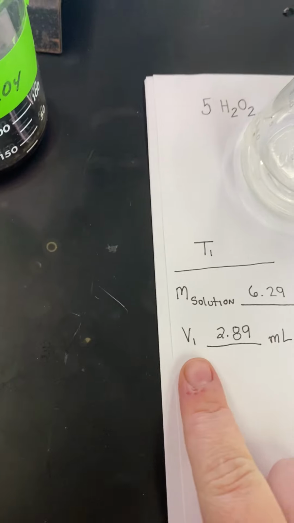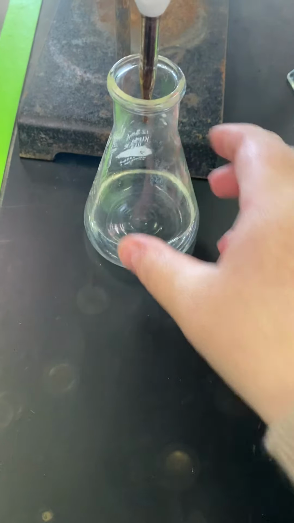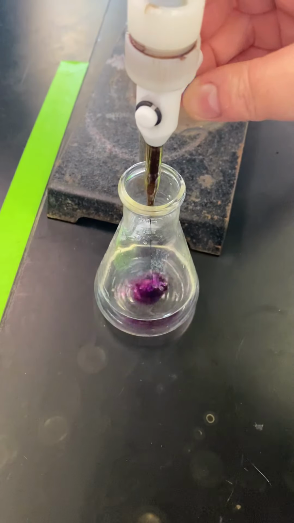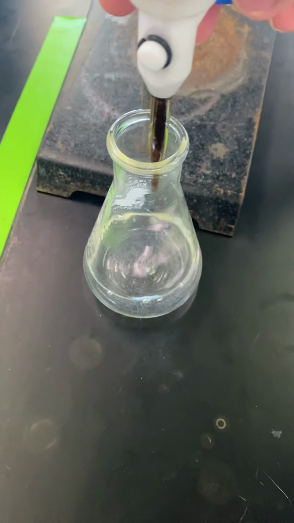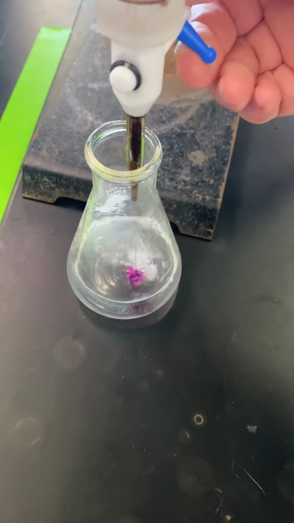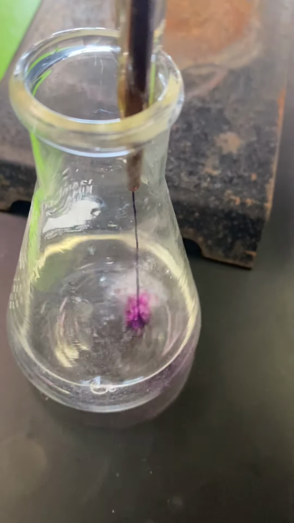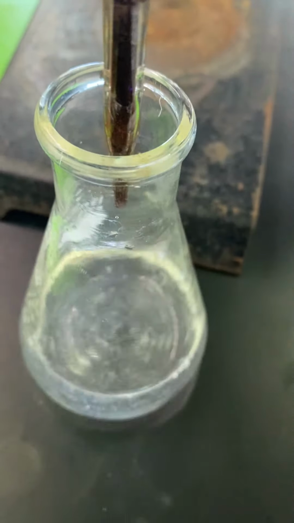Now we are ready to go ahead and start adding that purple permanganate to our hydrogen peroxide solution. Since this is my first trial, I'm going to go really quickly, and you can hopefully see very clearly what's happening as soon as that purple permanganate hits the flask. You can see the purple color vanishes immediately.